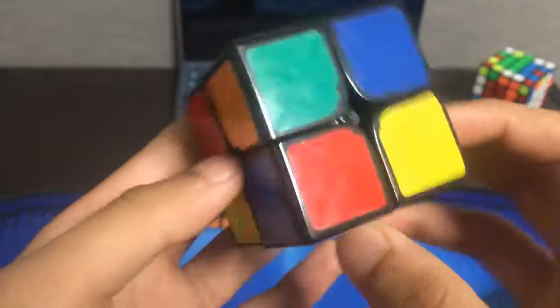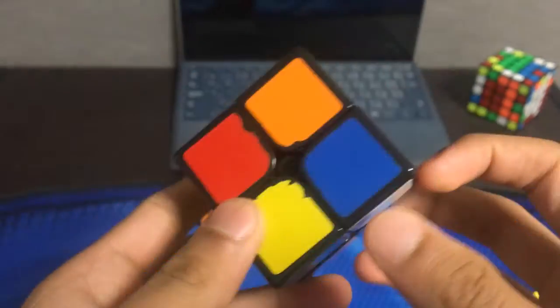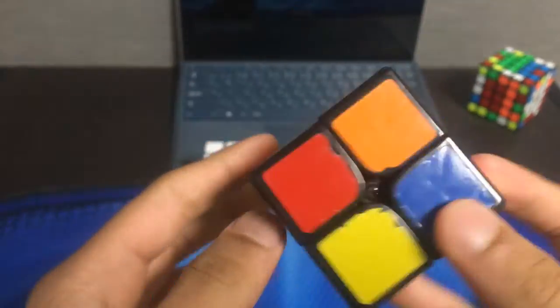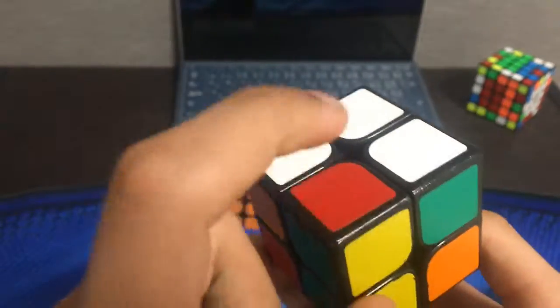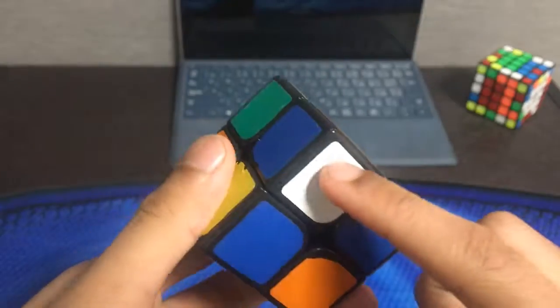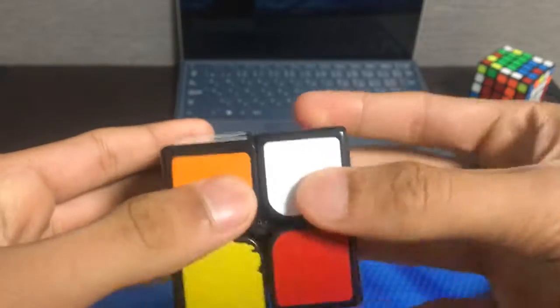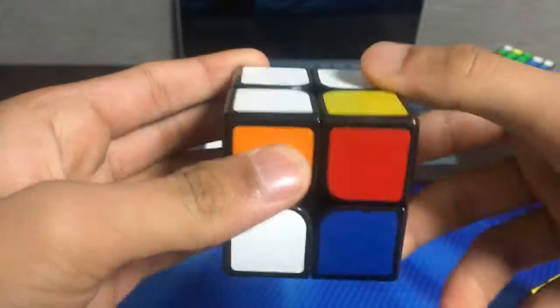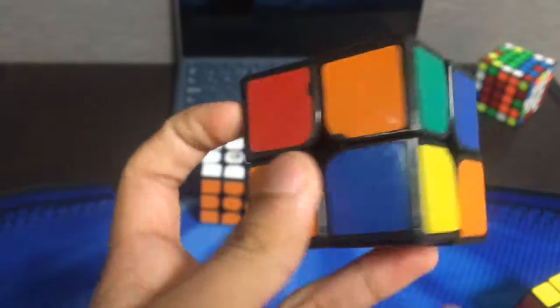And let's find the fourth piece, which is directly below. So you have to bring this directly below the piece where it has to go. So like this, directly below. You do the same algorithm again, R' D' R D. And we inserted it. But as you can see, the first layer is incorrect.